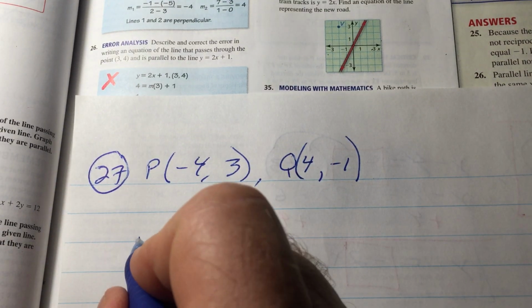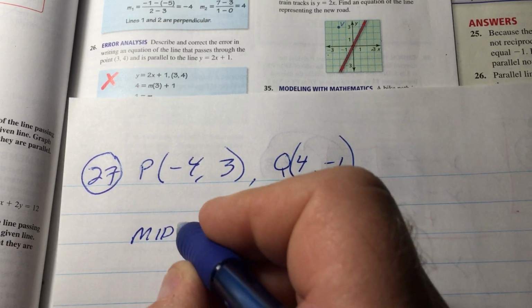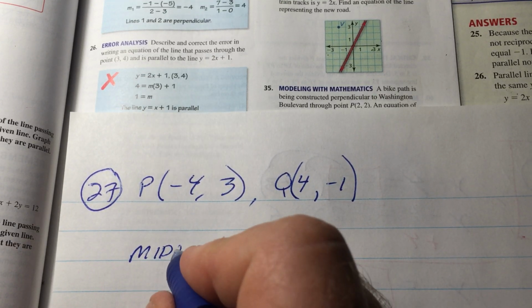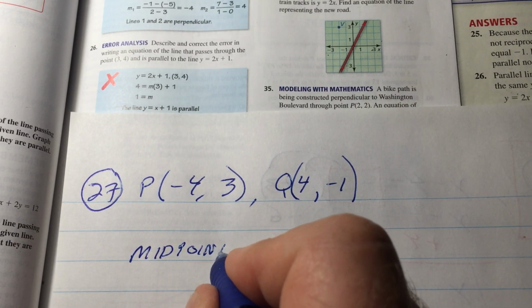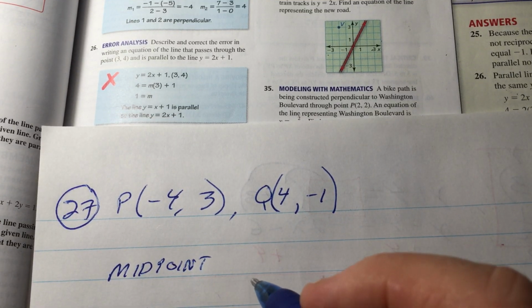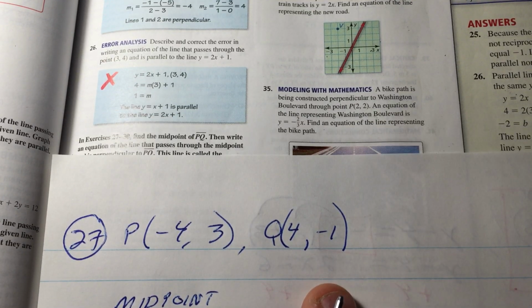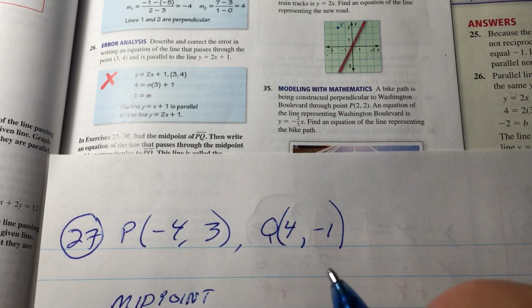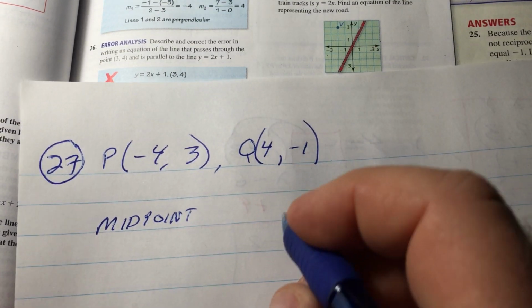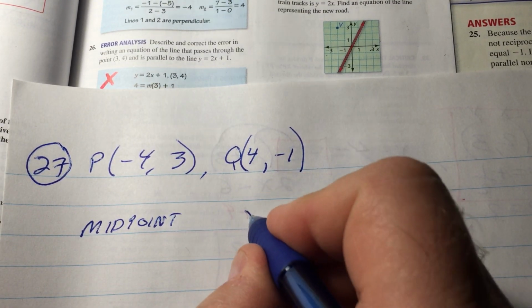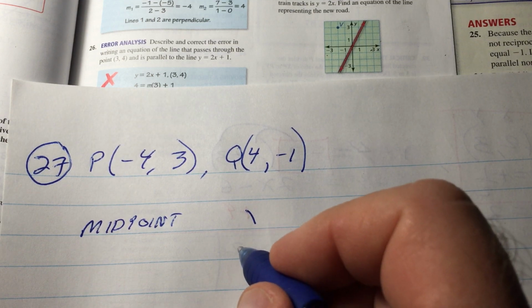First thing, midpoint. If only there was a formula to find a midpoint. I wonder what they would call that formula. What's the formula for the midpoint? Oh, it's the midpoint formula. Back in your notes. So you take your two x values, you add them together, divide by 2.